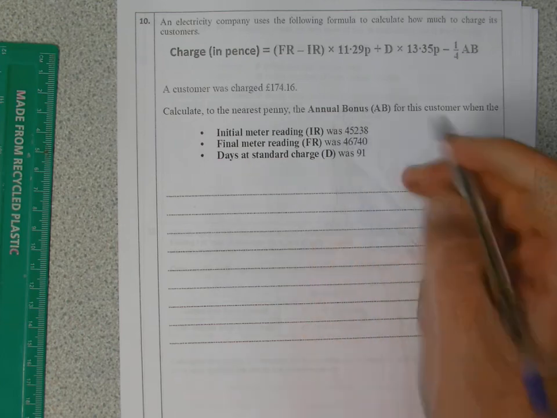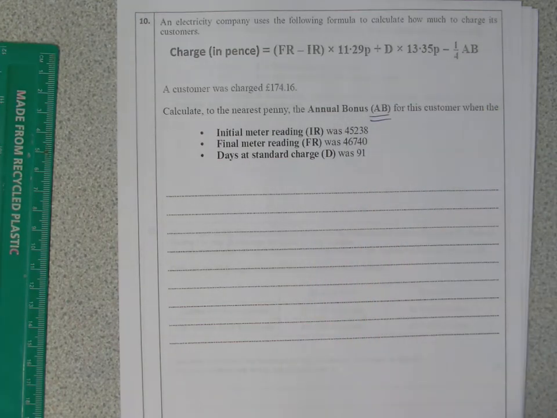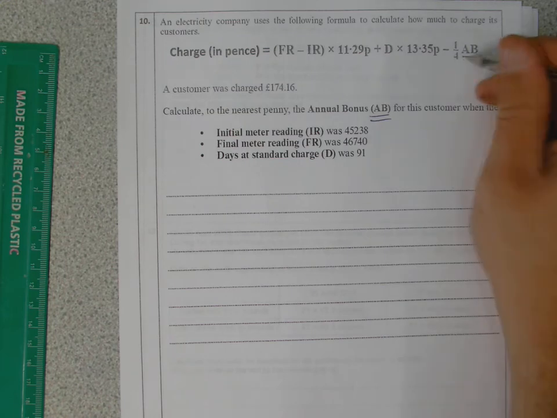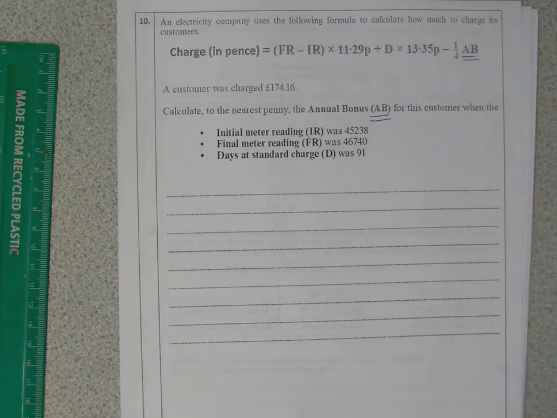What you need to work out is this AB, isn't it? This AB, this annual bonus. So this bit at the end is what you're going to be asked to work out, okay?